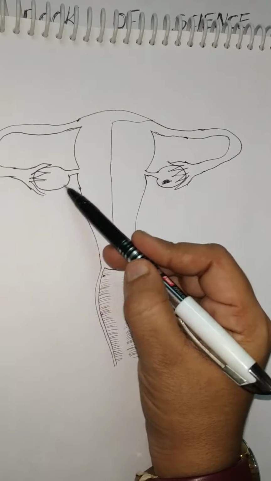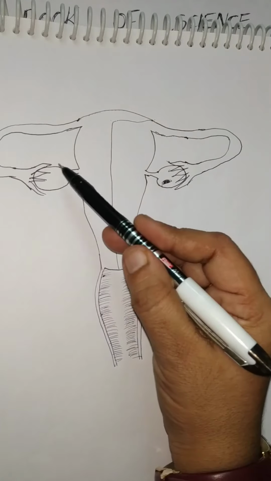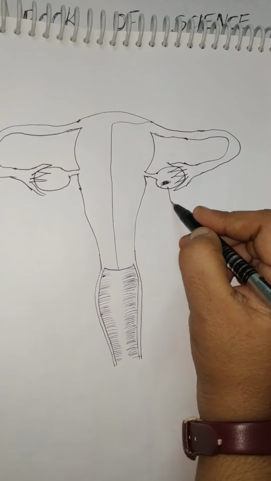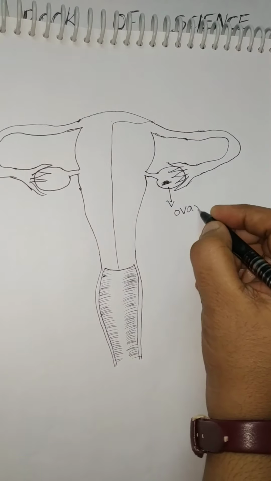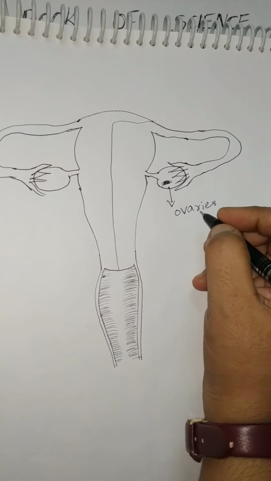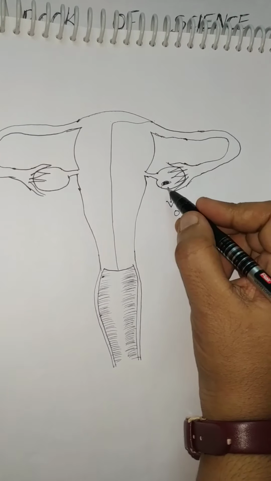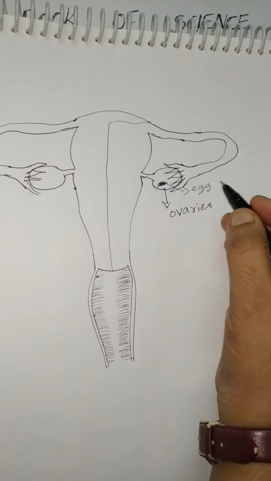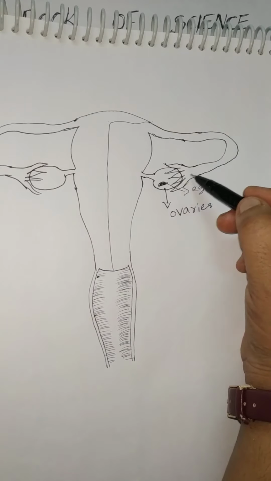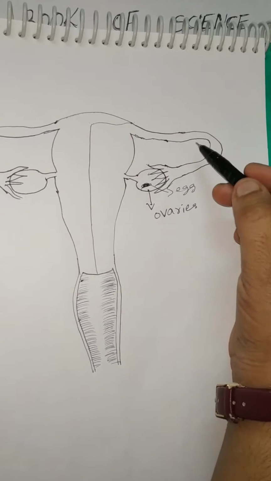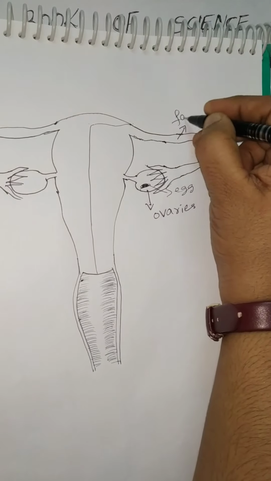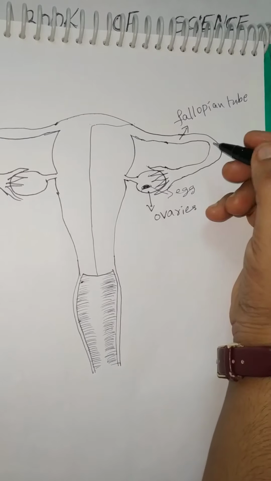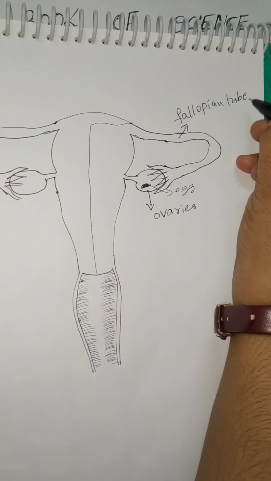Here, this oval shape is one pair, or two ovaries. This is the ovaries, one pair of ovaries. So ovaries produce or release the egg. This is the egg. The egg enters into the tube. This tube is called the fallopian tube or oviduct.